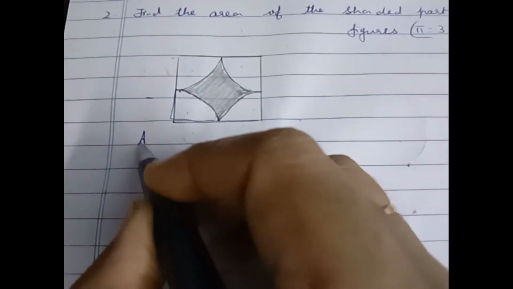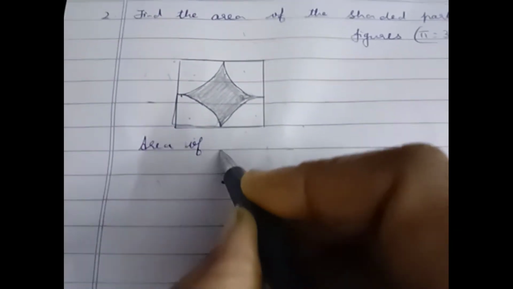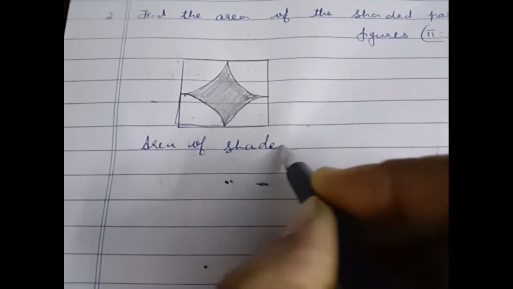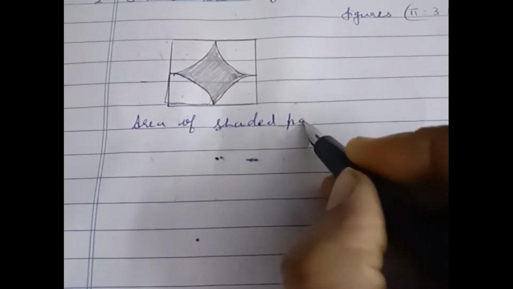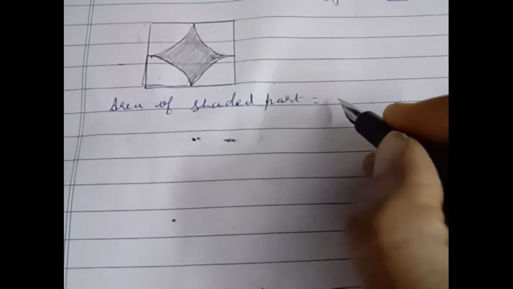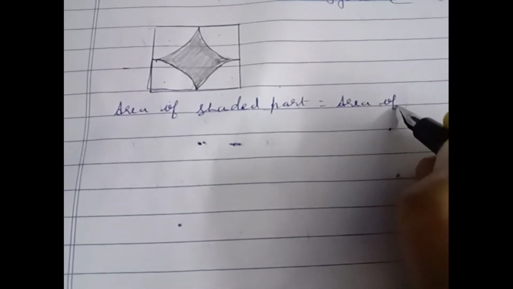So area of shaded part is equal to area of square minus area of 4 quadrant.